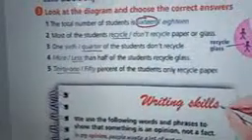The last exercise, number 3, look at the diagram here and choose the correct answer. Number 1 is done for us. The total number of the students is 16. If we count them, they will be 16. Number 2, most of the students recycle paper or glass, as we know. Number 3, 1/6 or a quarter of the students don't recycle. It will be a quarter according to the diagram.